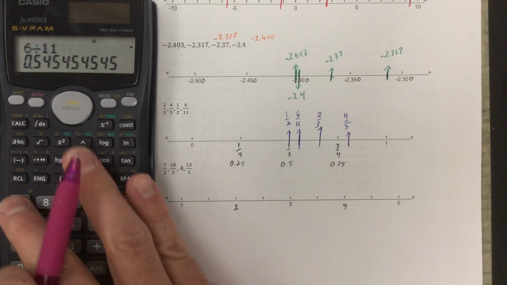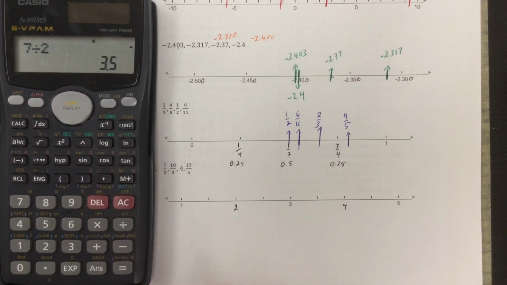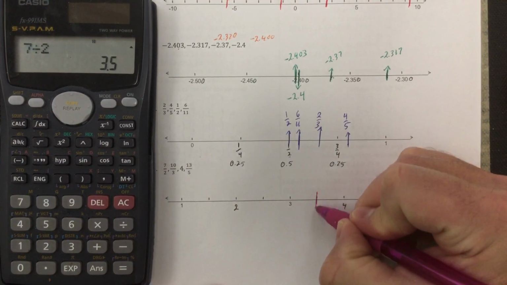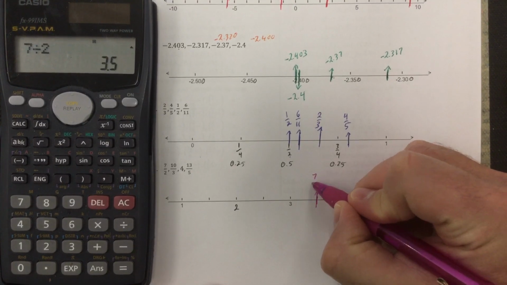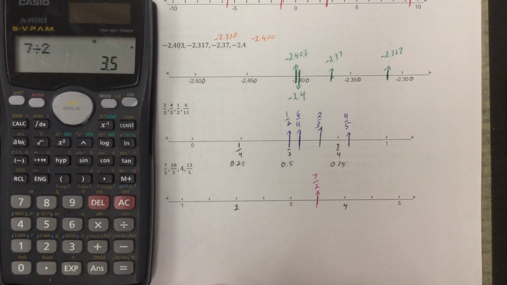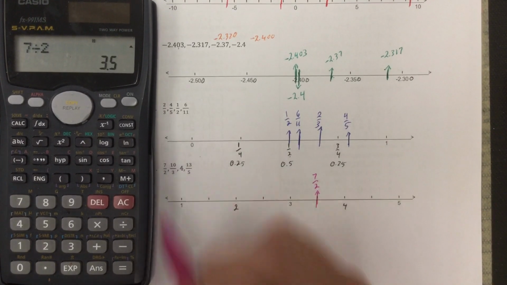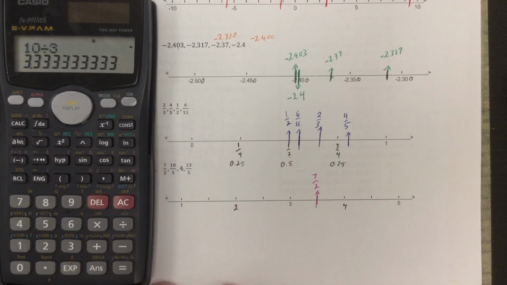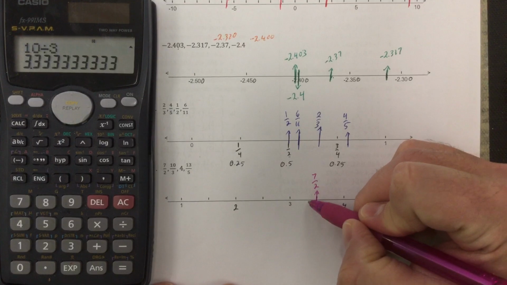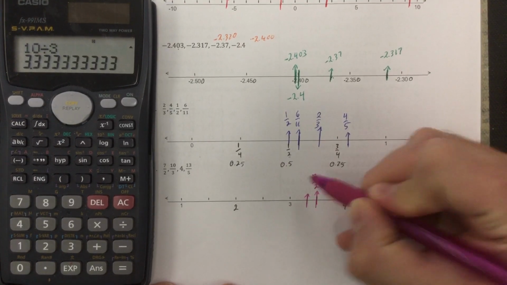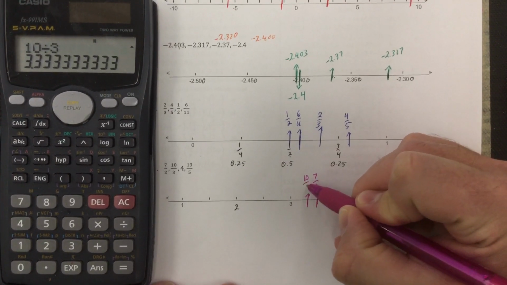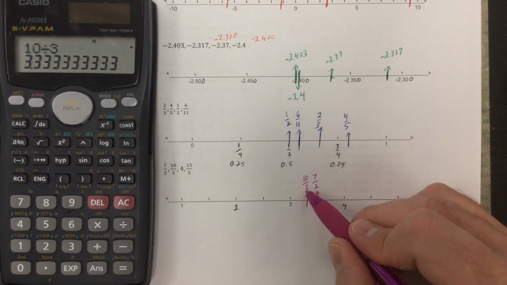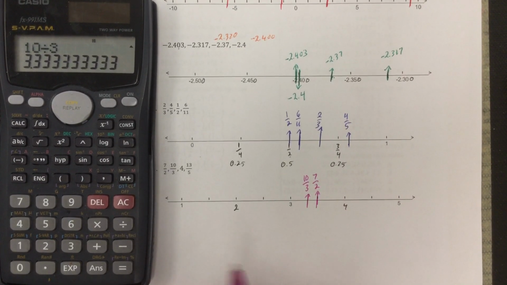Okay, 7 over 2. 7 divided by 2 is the same as 3.5. 3.5 is right here. Again, remember, we're writing it out as a fraction. Okay, so as was the value given right here, 7 over 2. 10 divided by 3 is our next one, 3.3 repeated, which would be right about here. Those two actually are very close together, but you'll notice that 7 over 2 is bigger than 10 over 3.